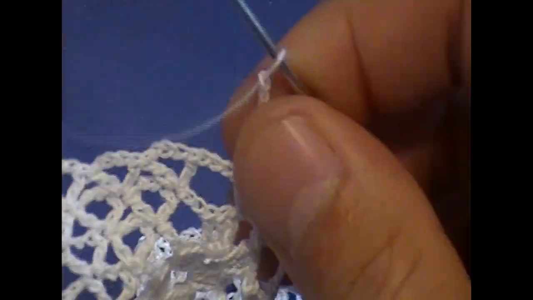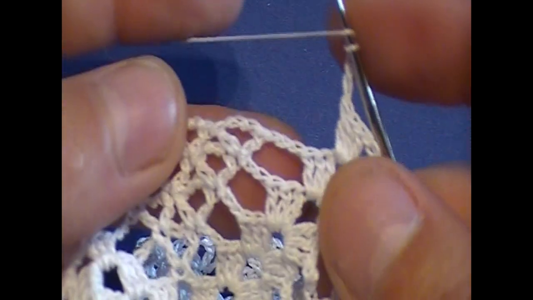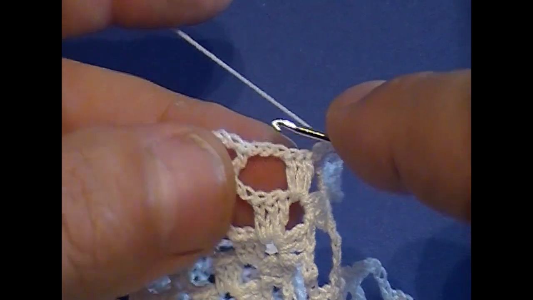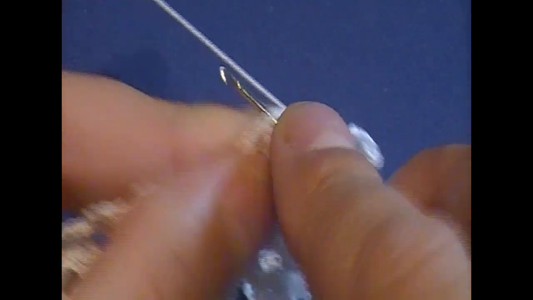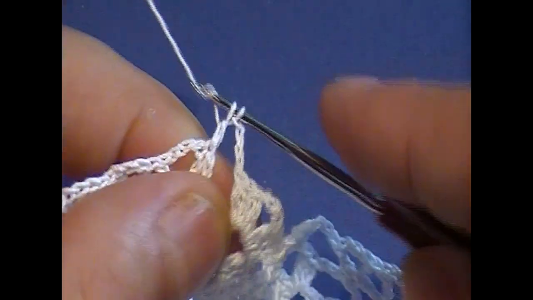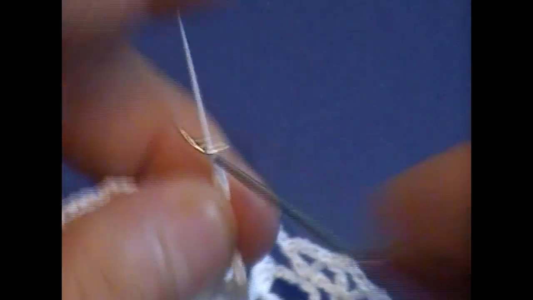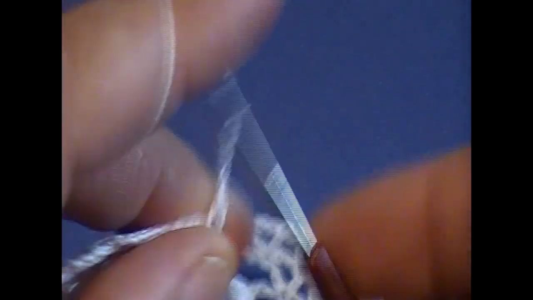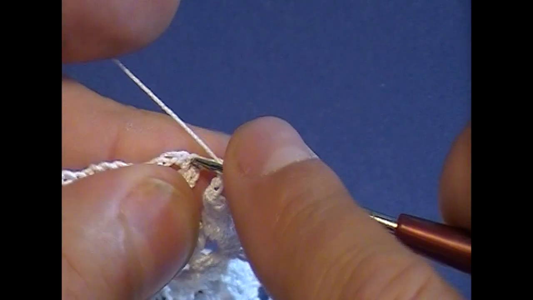Now we will chain 3, we will skip chain 3 space and into the next double crochet we'll do a double crochet, chain 3 and one more double crochet into the same stitch.